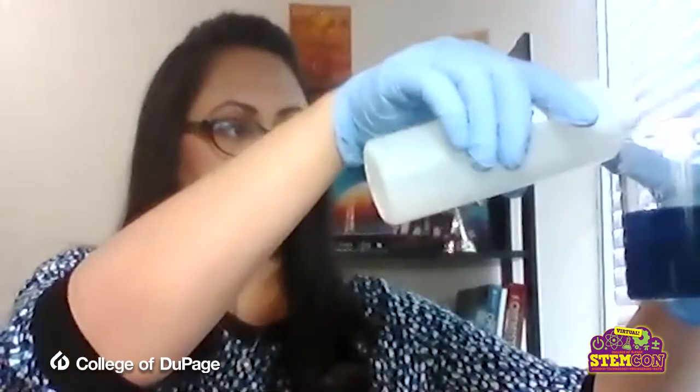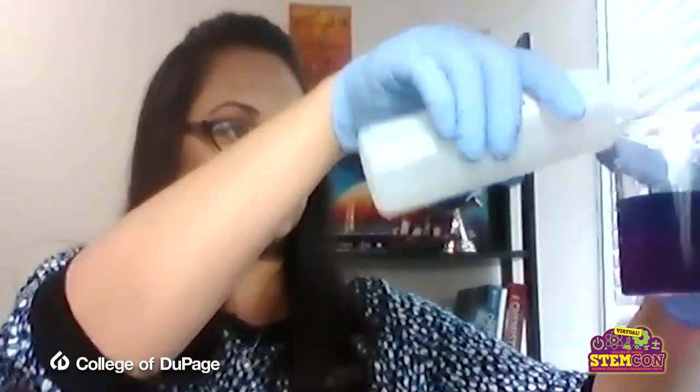To start with, I'm going to test it with vinegar. Now, vinegar is acidic. Vinegar is acetic acid. The chemical name for that is acetic acid. And I'm going to pour a little bit of this vinegar, it's just white distilled vinegar, into the container and see if we see any change. Okay, so here's the red cabbage juice, and I'm pouring it.